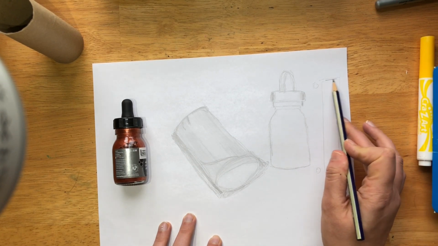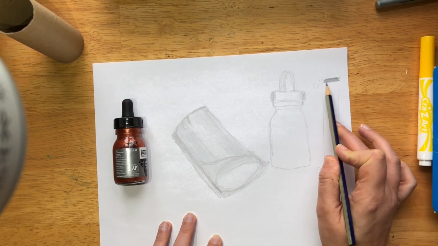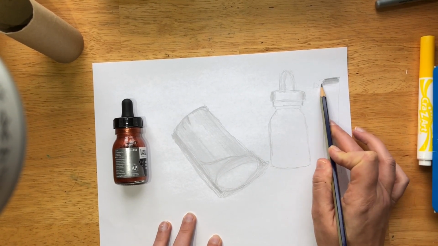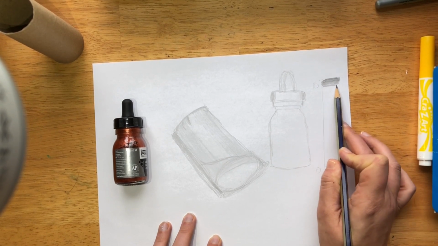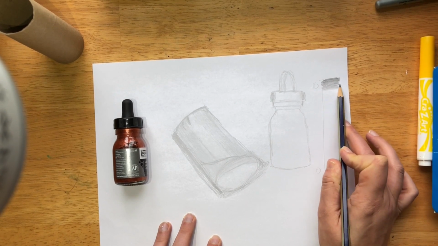So how can we go from our absolute darkest of darks to our lightest all the way down here? And that takes practice. Sometimes this is what I like to doodle on the side of my pages. I just practice my pressure of my pencil.